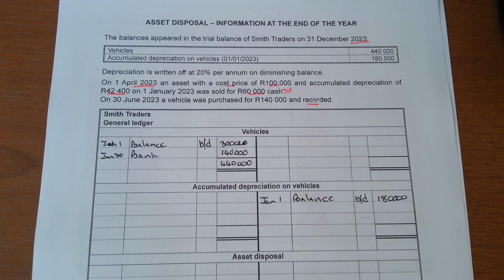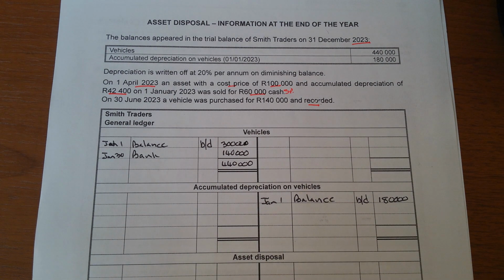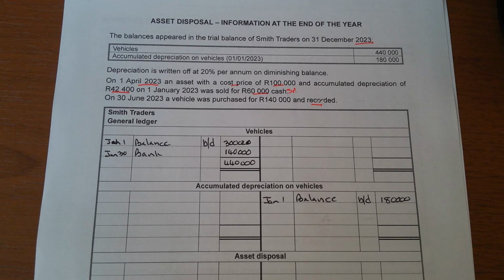Okay, now what we have to do is we must record the asset disposal on the 1st of April systematically in the correct order. So it means that I have to calculate depreciation for the current year, because normally we only calculate depreciation at the end of the year.